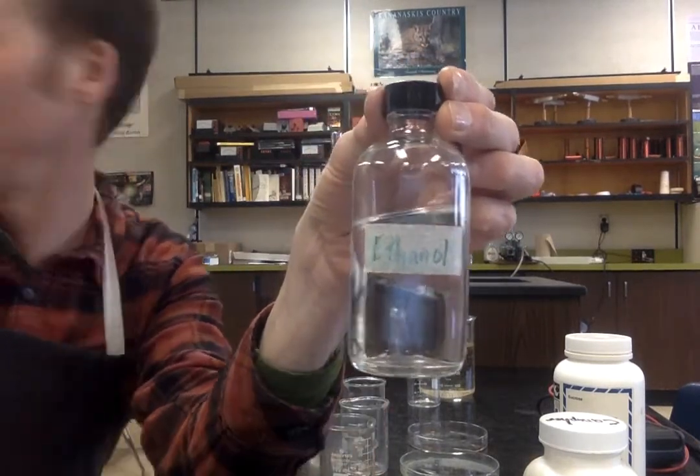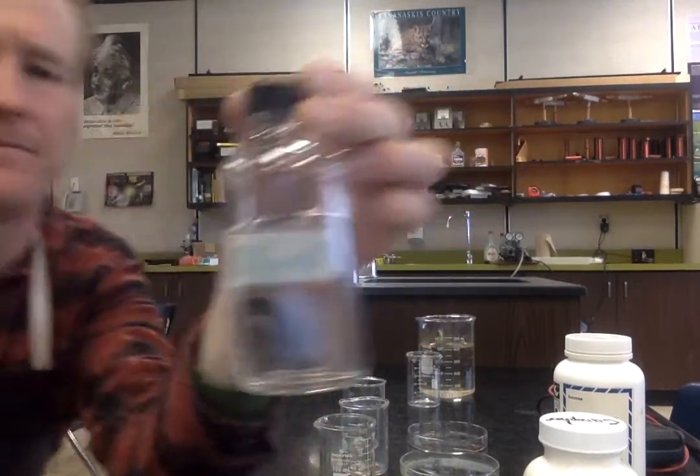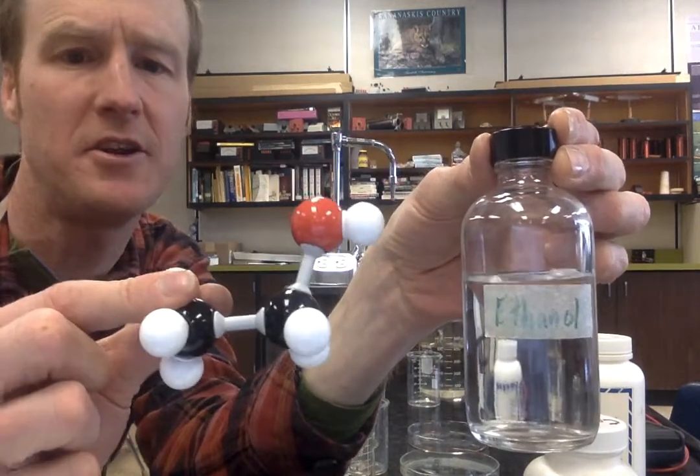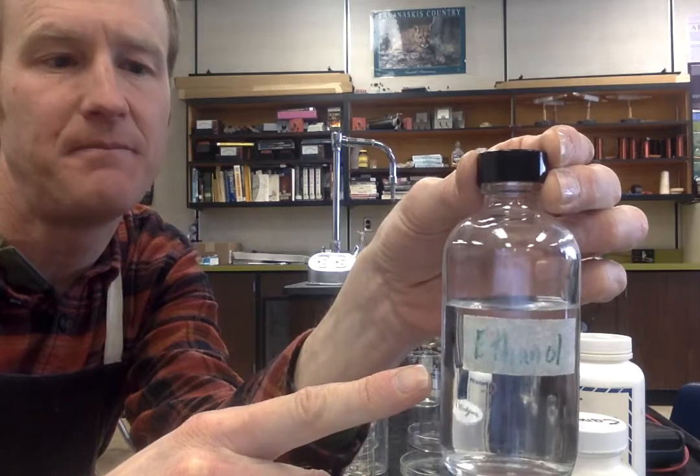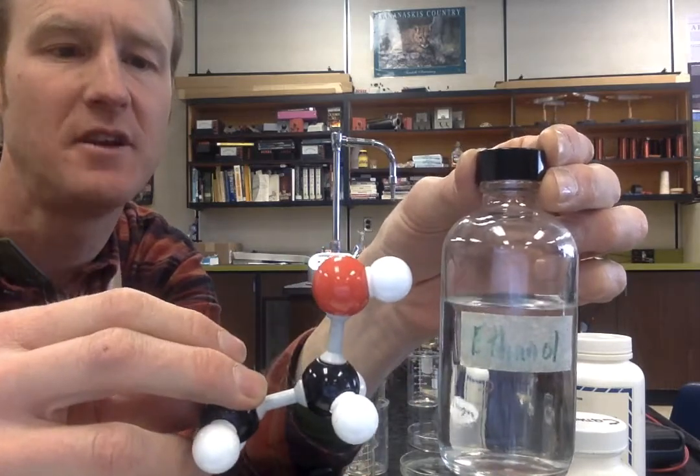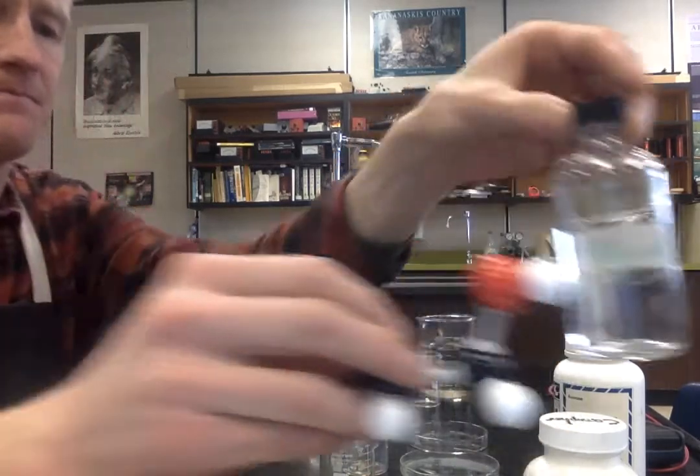This is ethanol. This molecule right here is in here. It's a clear liquid. That much is obvious. We're going to fill in this table as we go.